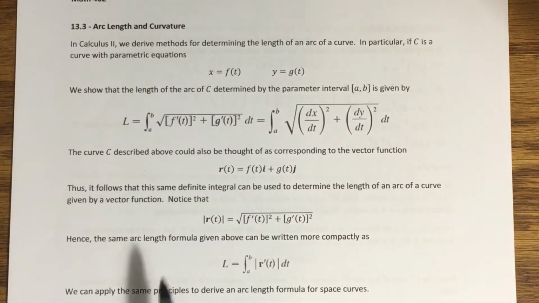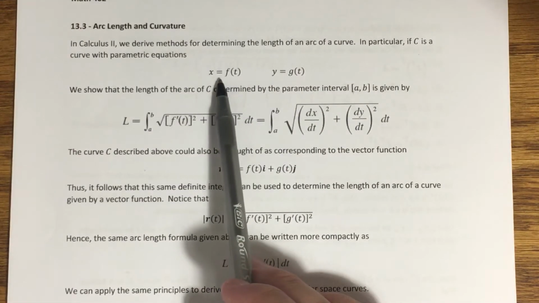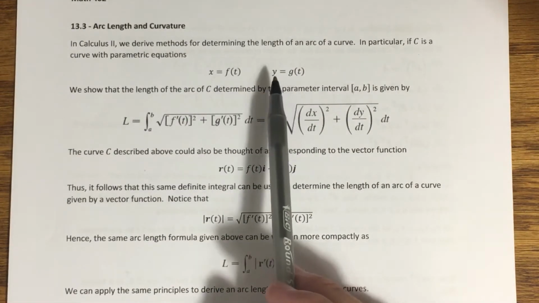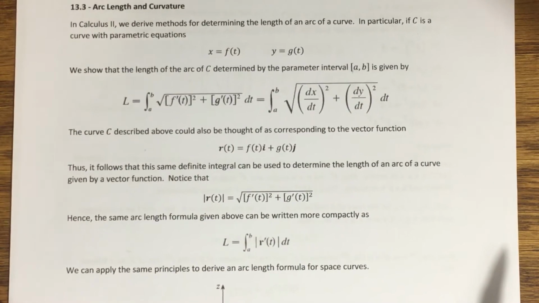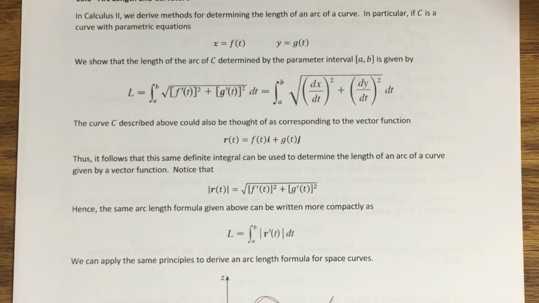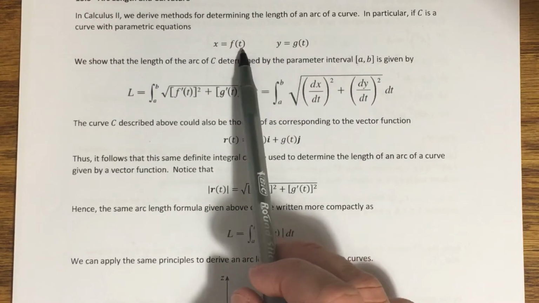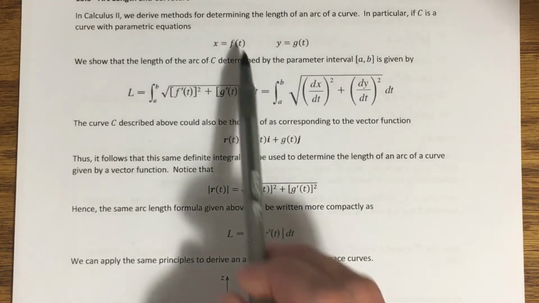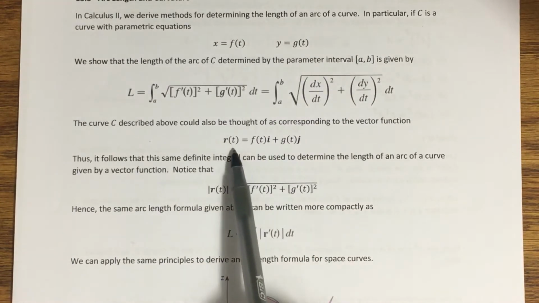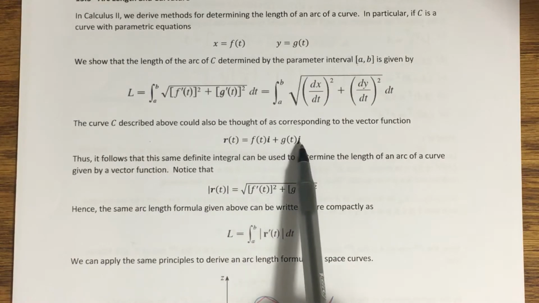One thing to remember is that if you have a plane curve given in the form of parametric equations, now that we've introduced vector functions, a vector function is just another way of presenting the exact same thing. So if you have these parametric equations, x equals f of t, y equals g of t, then these could be described as a vector function, r of t equals f of t i plus g of t j.